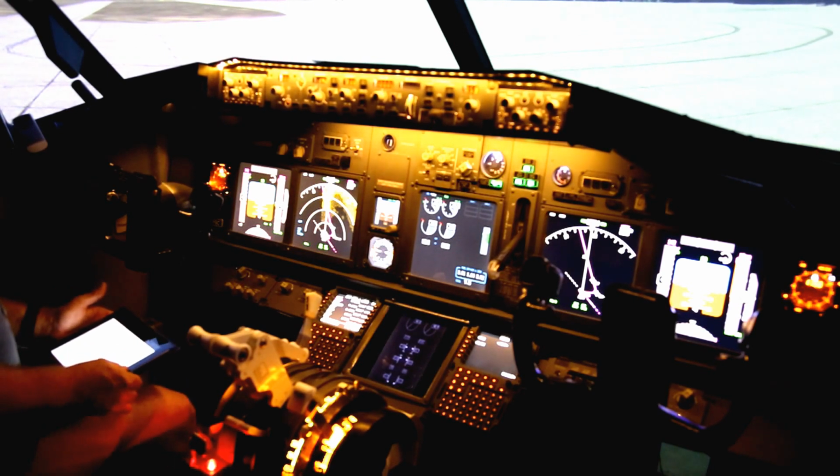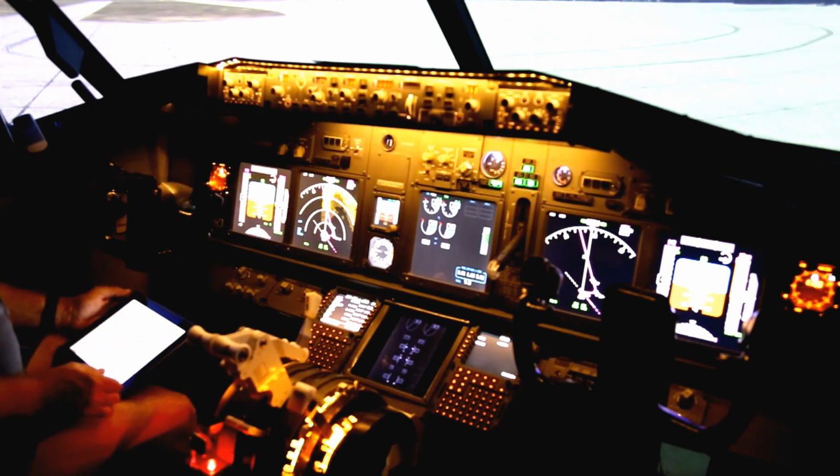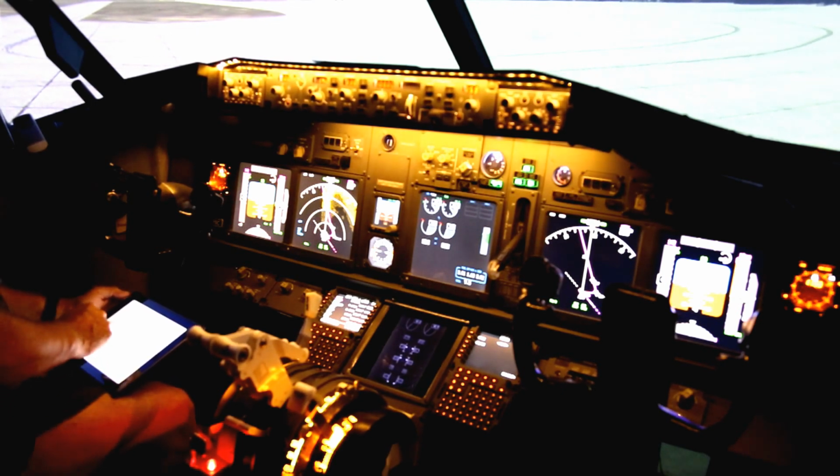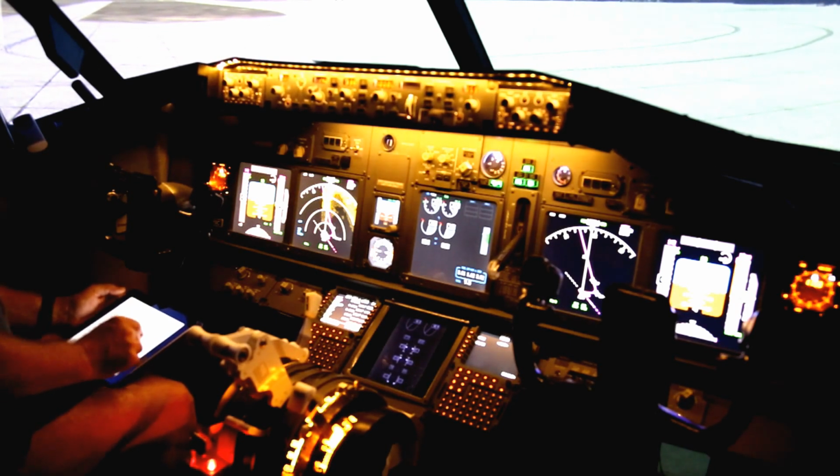So we'll go back to our instructor station. We'll have a look at what we've got. Ground power, pneumatic power is off. Map is showing us in Sydney. Zero failures, weather's good, weight's fine.